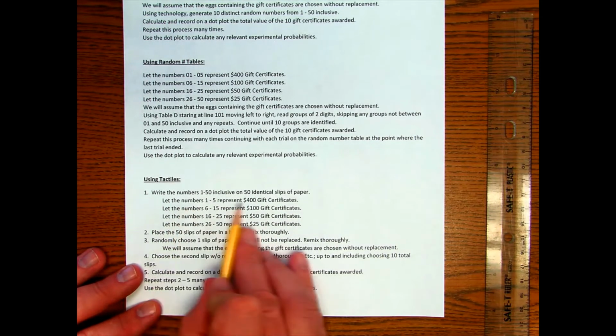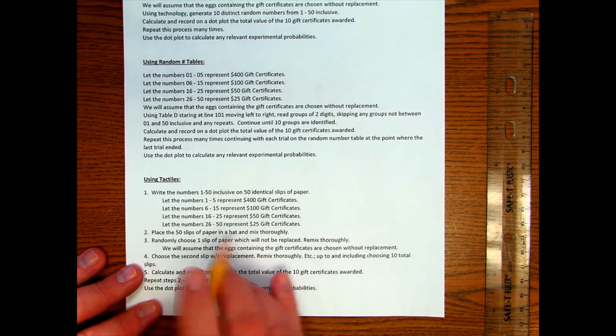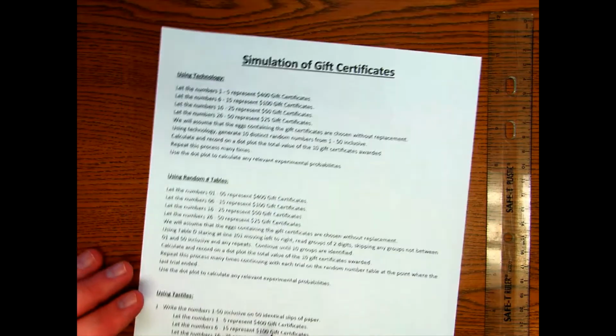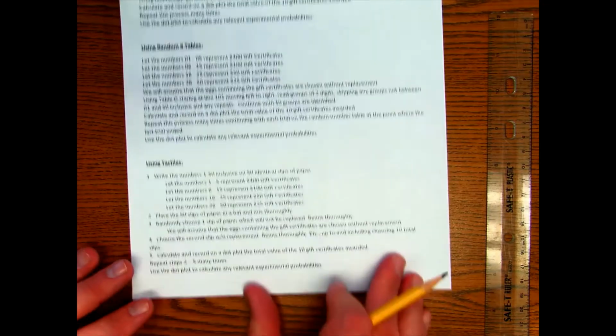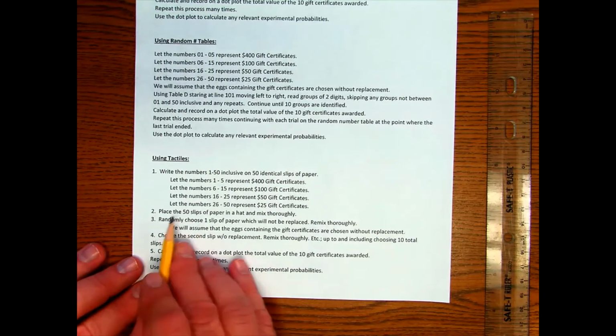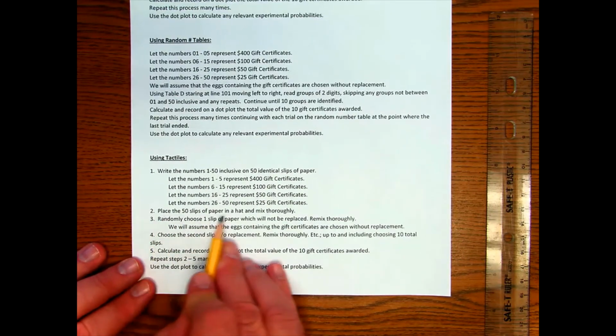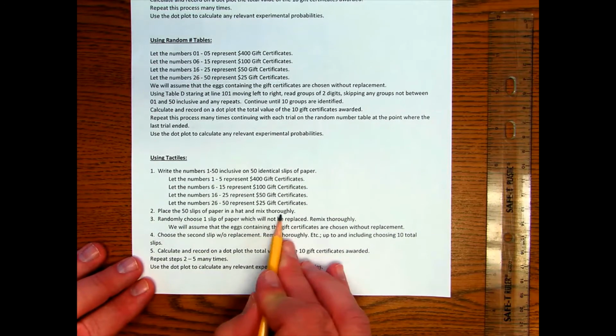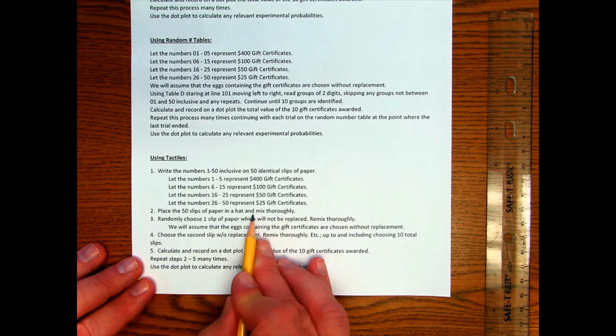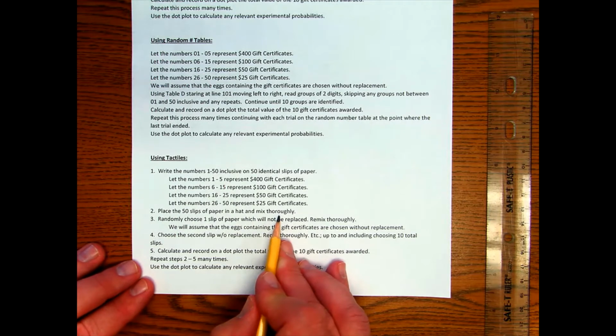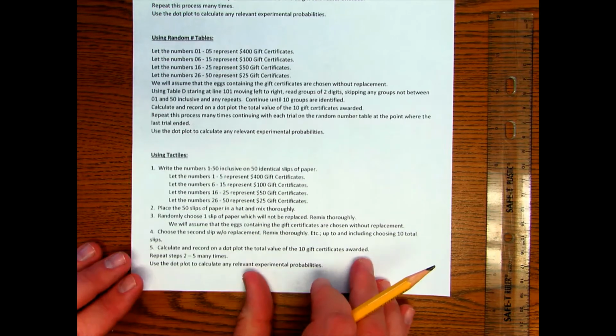We don't have to block digits. We can treat this assignment of numbers the same way we did here. We only have to block the digits for the random number tables. We're going to place the 50 slips of paper in a hat and mix thoroughly, or stir, or something, or shuffle if it's a deck of cards. That is an important detail that needs to be there for full credit.